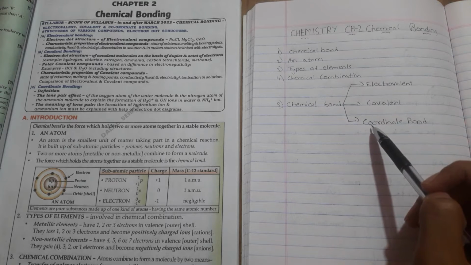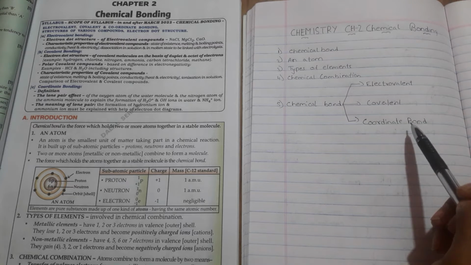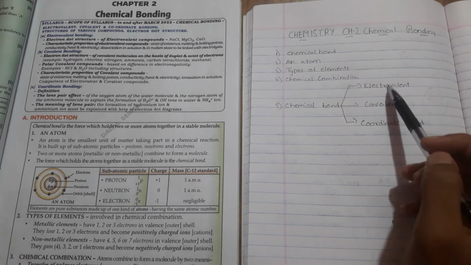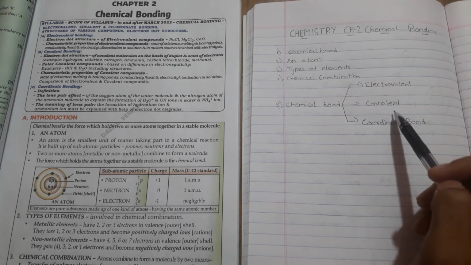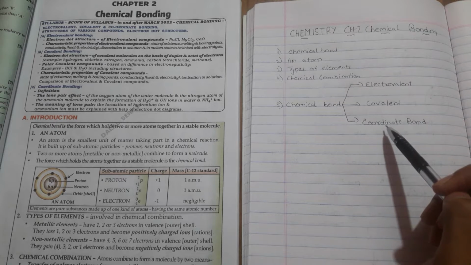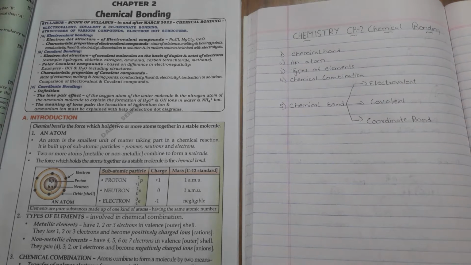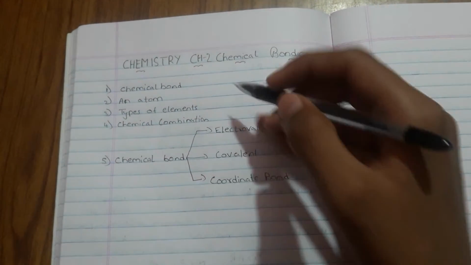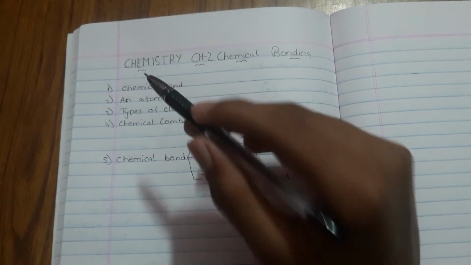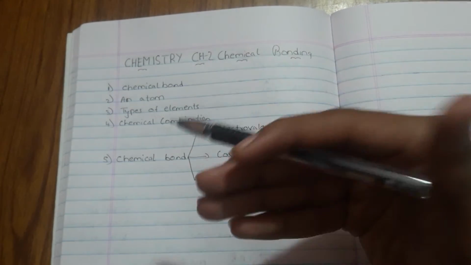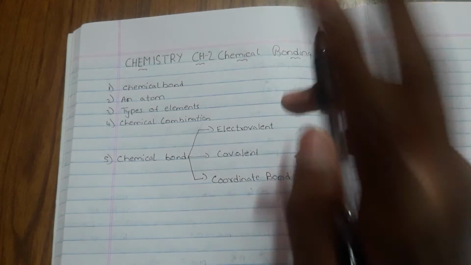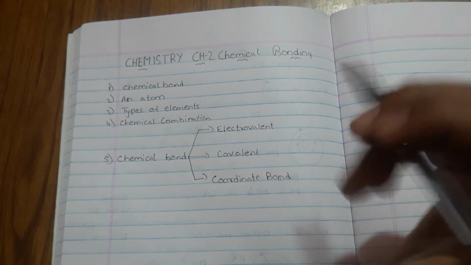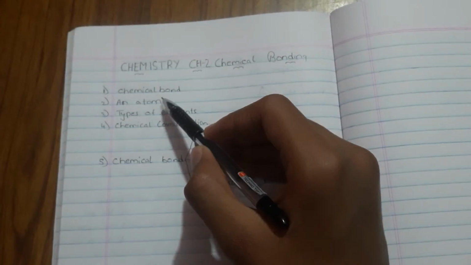So coordinate bond was not in our last year syllabus, but these two are mentioned and we have already learned about these two, and this is a new topic in our class 10th ICSE syllabus. So now let us understand these topics one by one. First, what is a chemical bond? A chemical bond is the force which holds two or more atoms together in a stable molecule. Okay, that is a chemical bond.